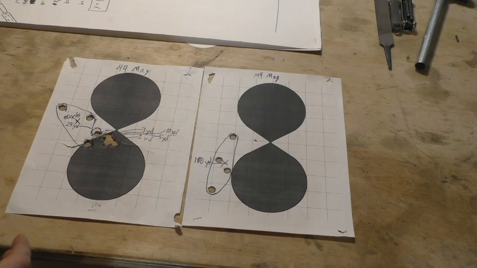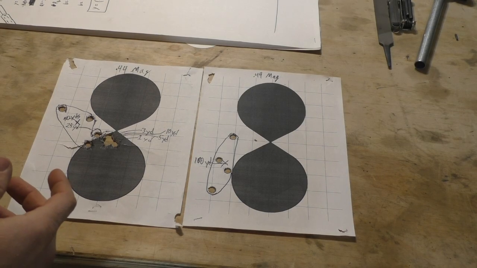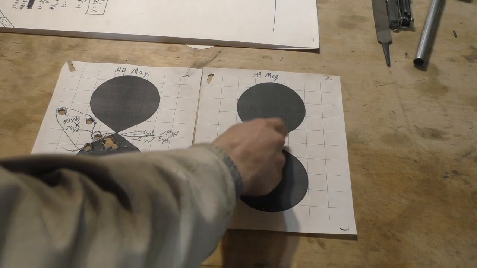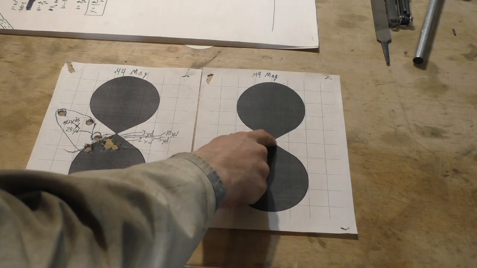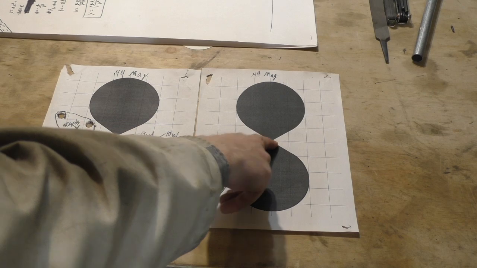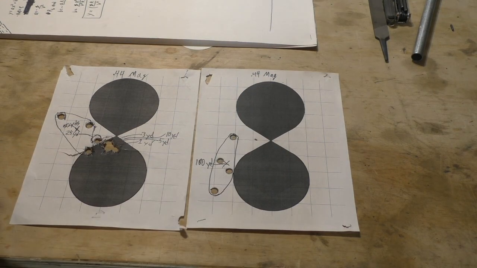Of course, with the 44 Magnum, I used a different style of target so that with the iron sights, I can take a 6 o'clock hold on the upper lobe, and then I'm sighting right there. So this intersection point between the two lobes is going to be our line of sight.